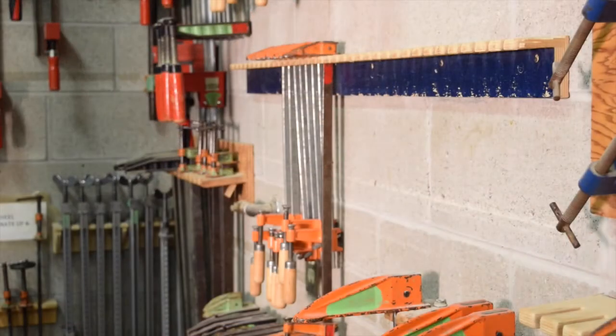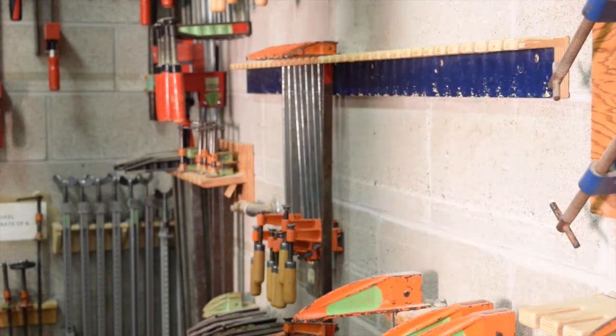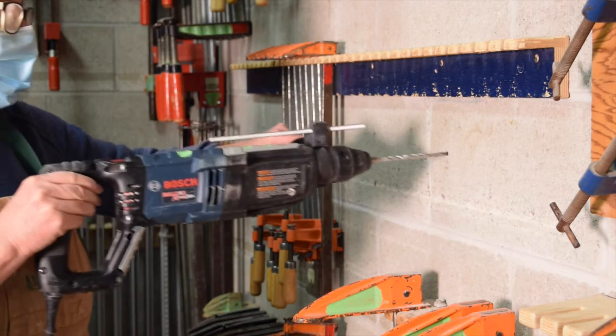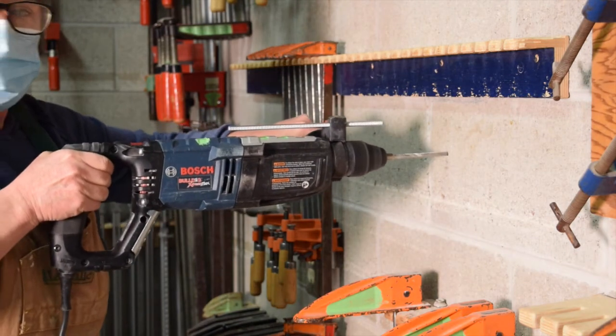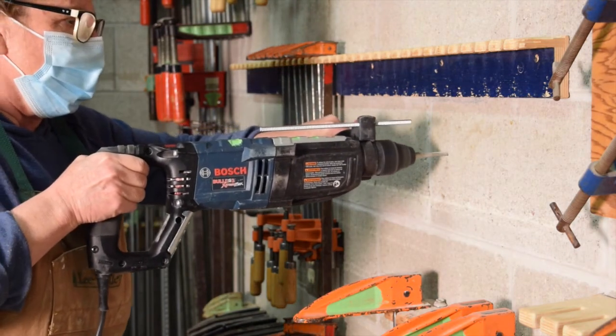So I'm going to go ahead now and drill a hole into concrete block to accept a number 8 blue plastic plug.